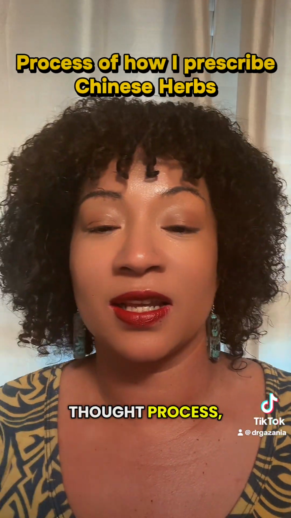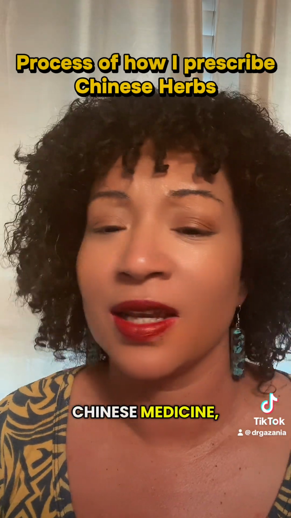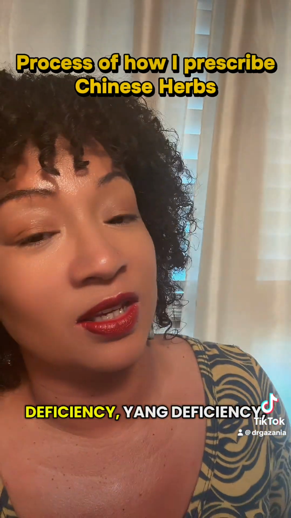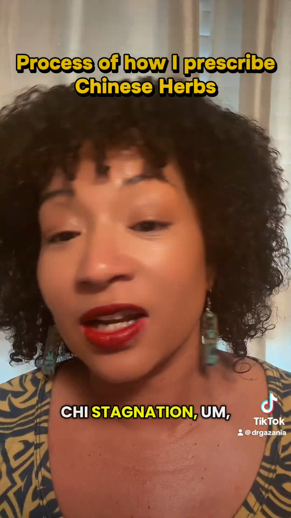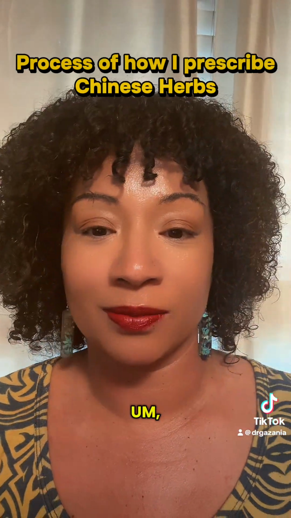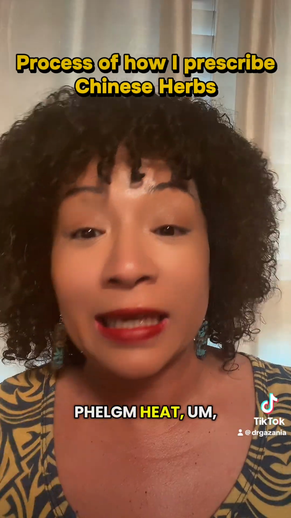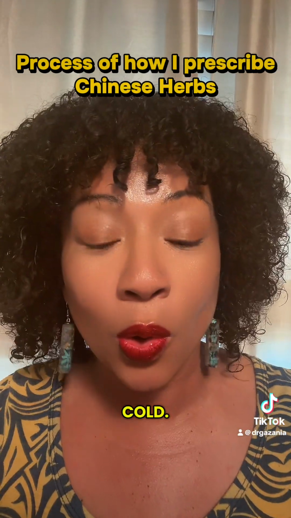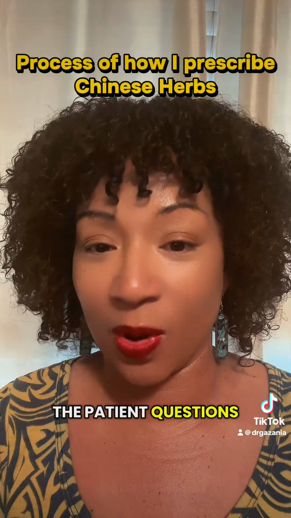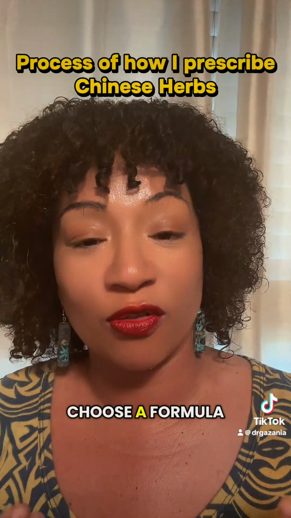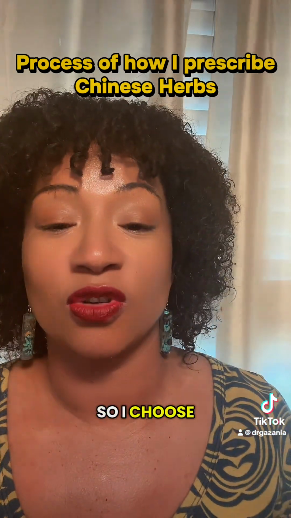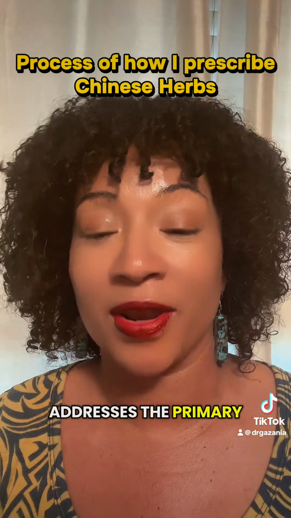And so my thought process, thinking in terms of traditional Chinese medicine, is it qi deficiency? Is it blood deficiency? Is it yin deficiency, yang deficiency, qi stagnation, blood stasis, dampness, phlegm, heat, cold? So I am thinking about all of these when I'm asking the patient questions and looking at them. So then I choose a formula that addresses the primary pattern.